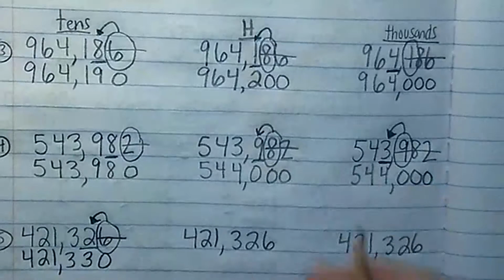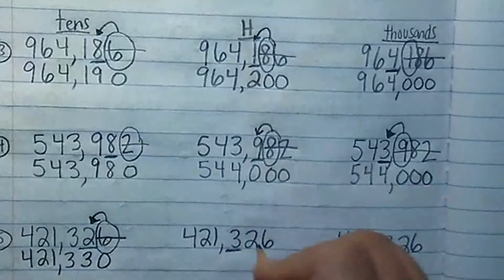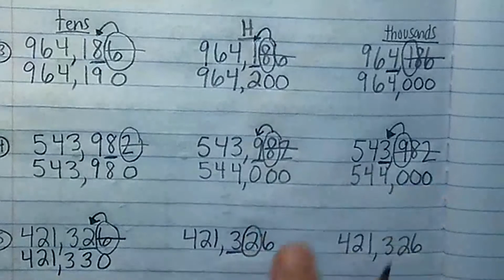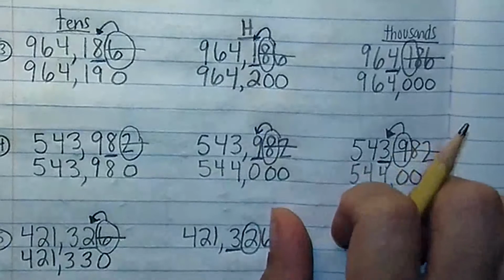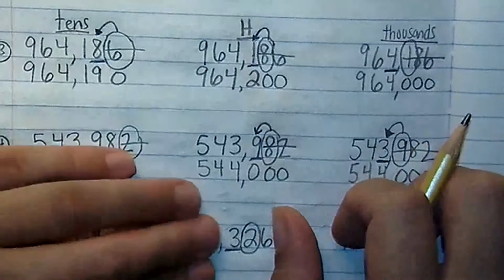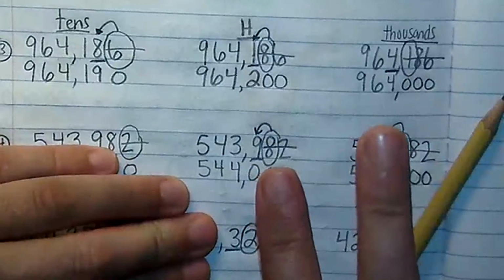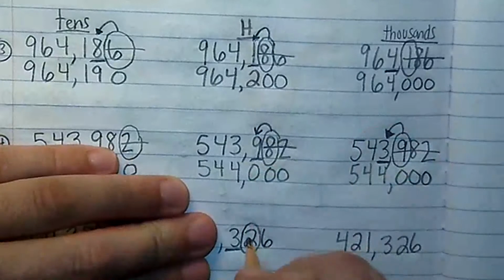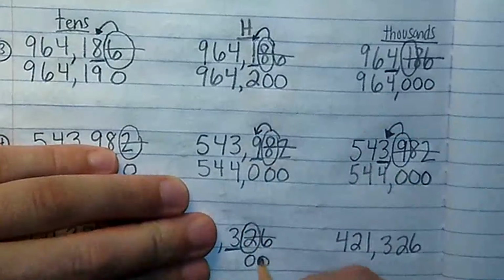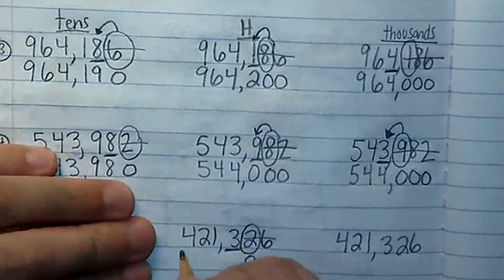Now I'm rounding to the nearest hundreds place. I underline the hundreds and circle the neighbor. If I'm looking at it again, am I allowed to have 2 people at my party? Yes. They're just fine, no problem. Write down your zeros. Everything else stays the same.